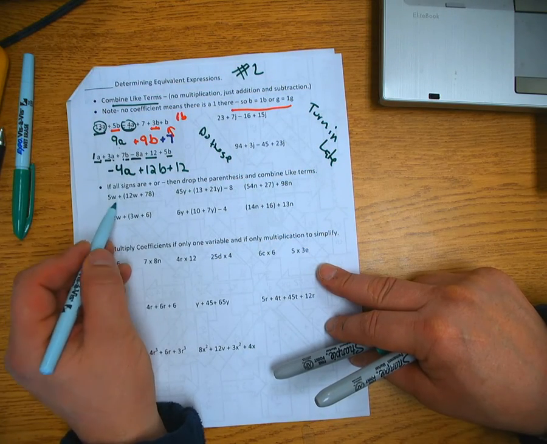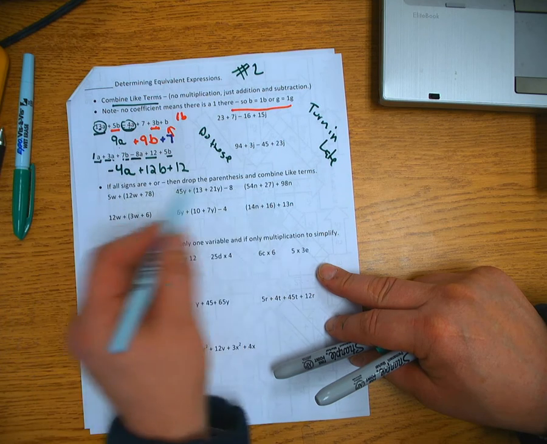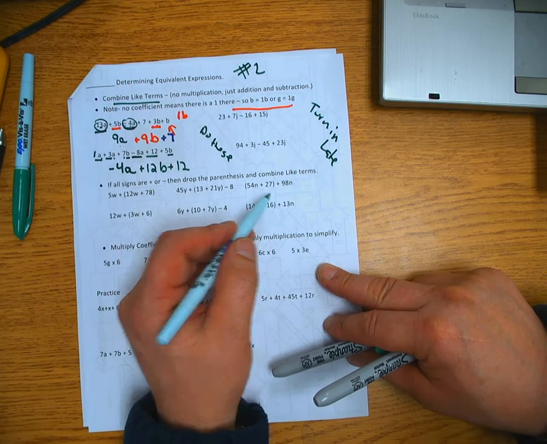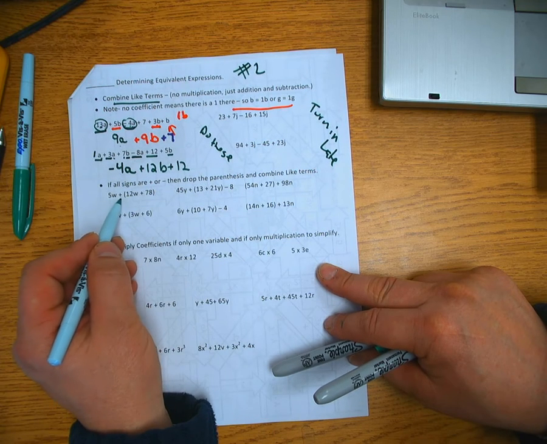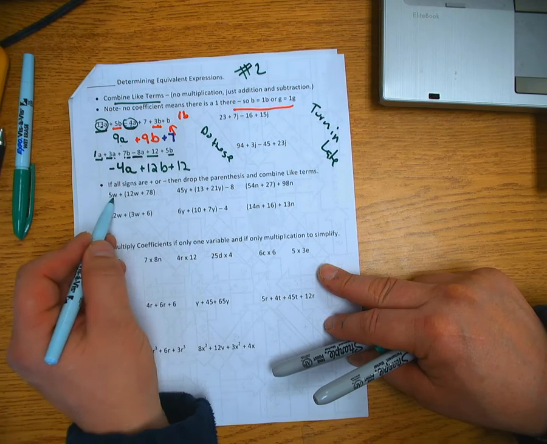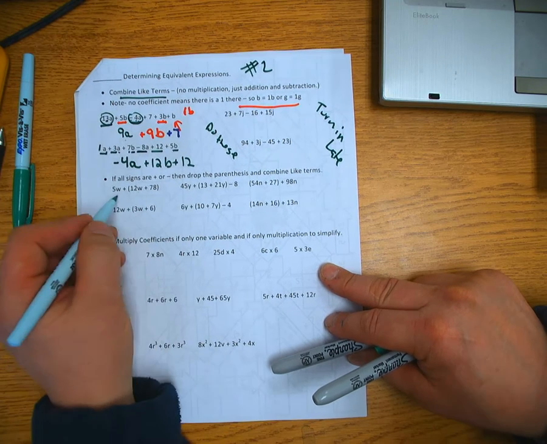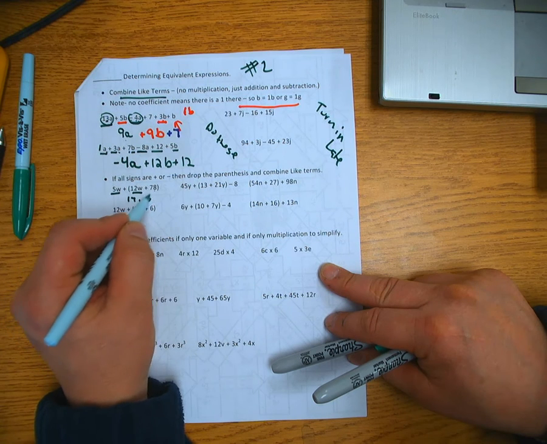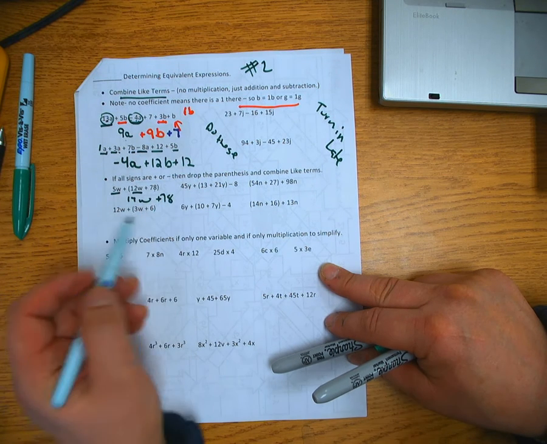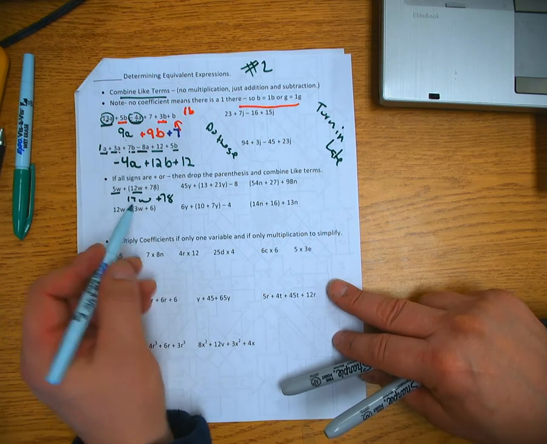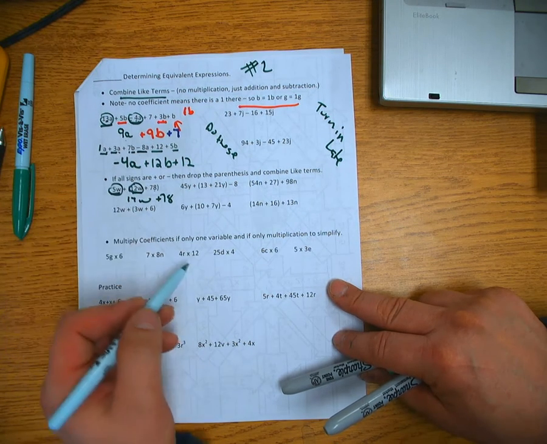This one is, if you have all addition and subtraction with some parentheses, we can just pretend the parentheses aren't there. Like this is 5W plus 12W plus 78. So there's no multiplication except for between the variables. So I can just do 5 plus 12, get 17W, no variable there, plus 78. I don't add that in because there's no W on it. It's not a like term. This is a like term, and that's a like term.